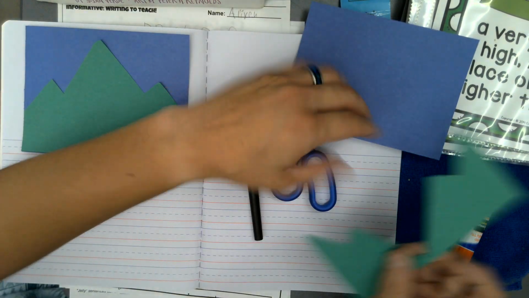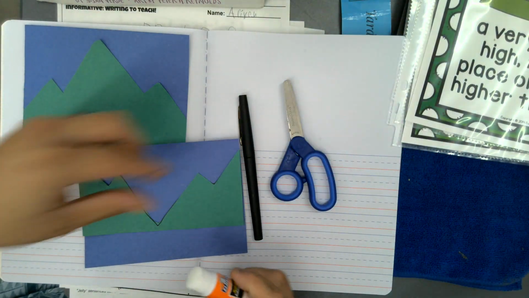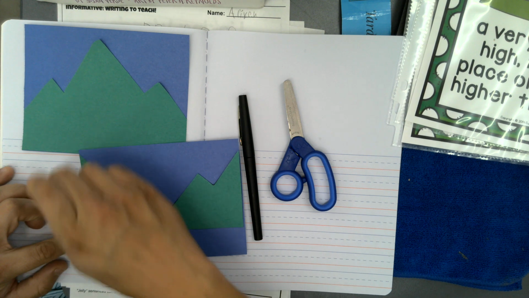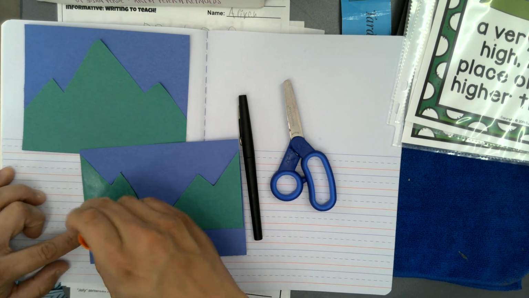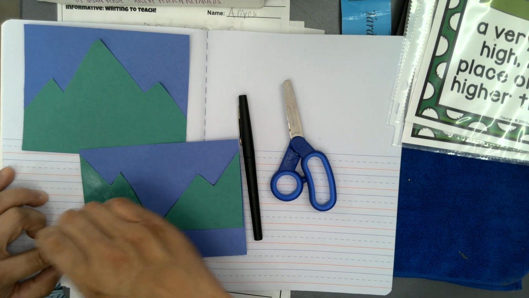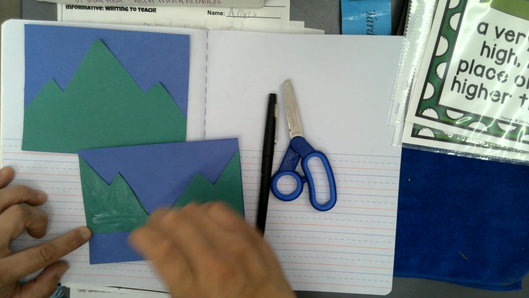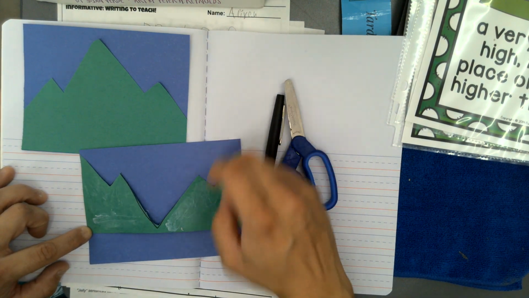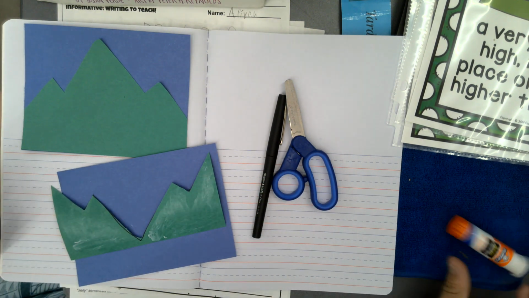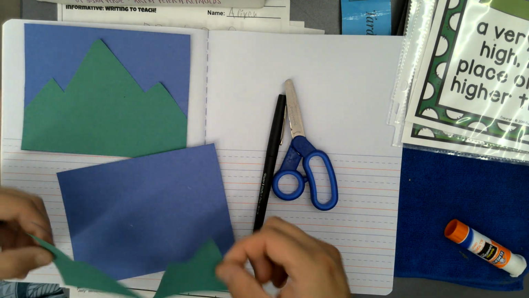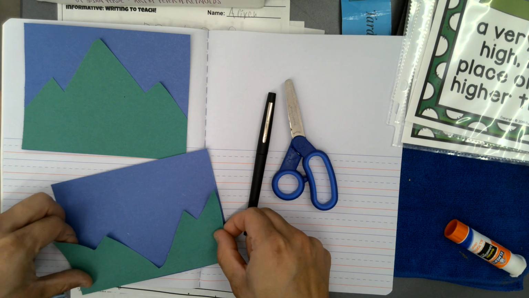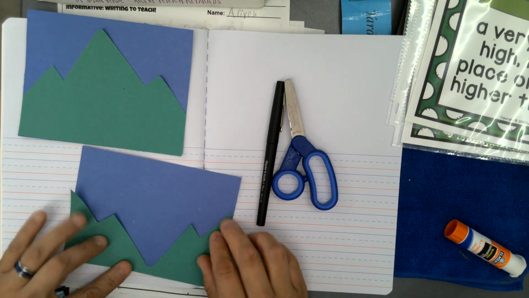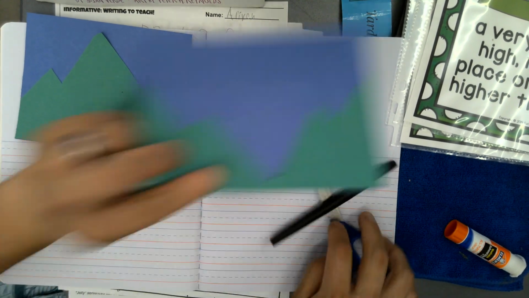Okay, now let's go to the valley. Same thing as with the mountains. I'm going to put glue on the green. Now I'm not putting a crazy amount. I just want enough to make it stick, enough so that it doesn't lift off the page after a couple of days of drying. Flip it over and look at you. And this is going to live here.